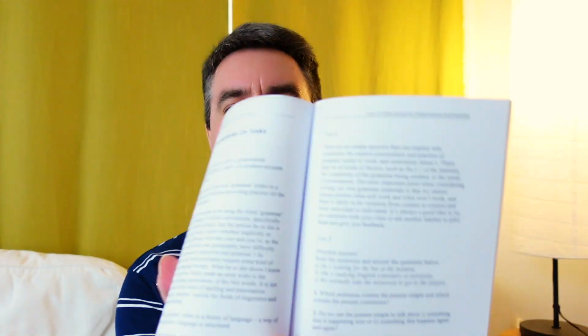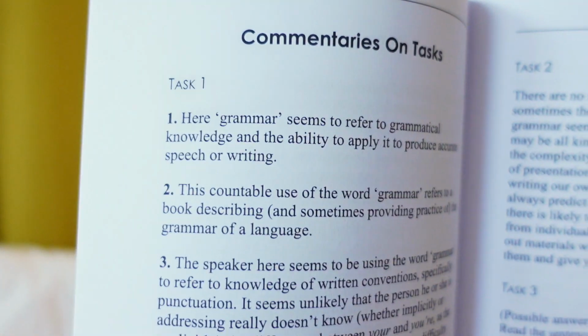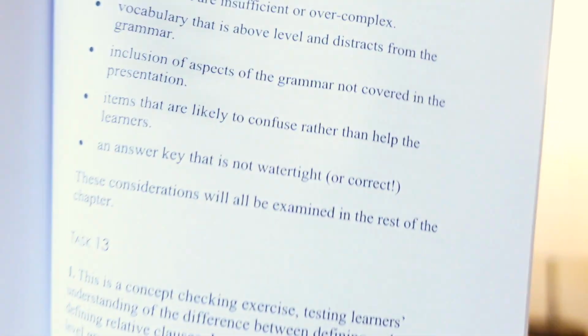And what's nice is that each task is numbered. And I guess, commentaries, you've got task 1, task 2, etc. So that's really useful. And if we go and have a look at task 12 about problematic grammar practice exercises, and here we have practice 12 and a variety of ideas there.